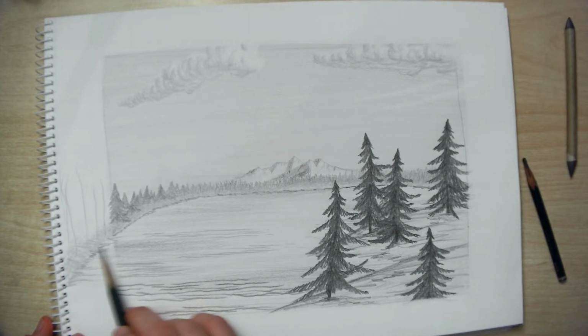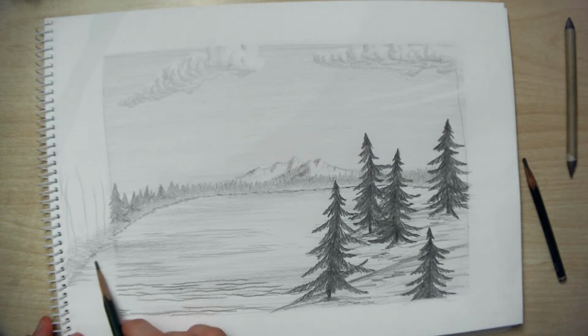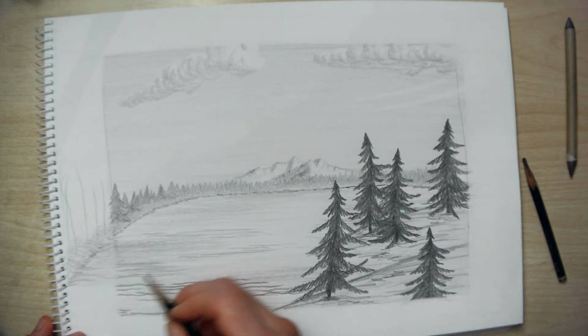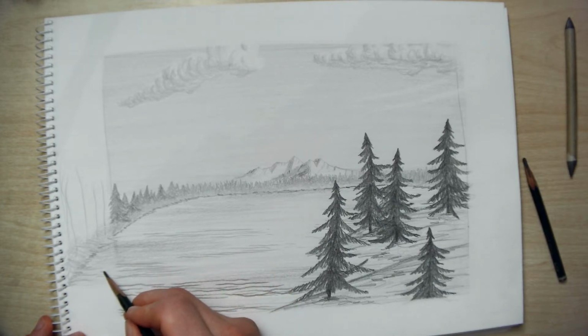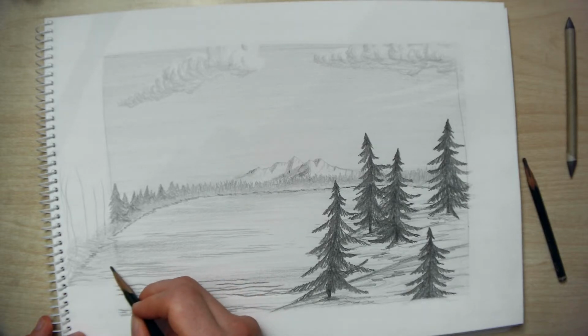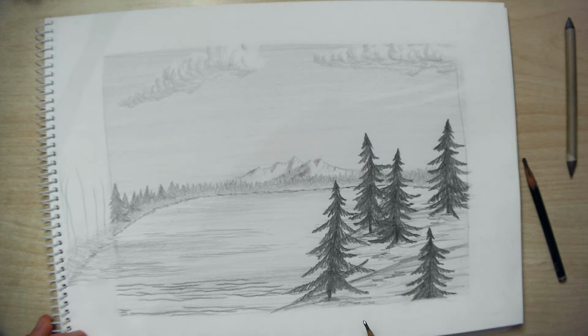Let me just quickly try to do that. It's not going to be perfect, but I think I can do an okay transition. Gotta extend those waves right here. Okay, maybe like that.